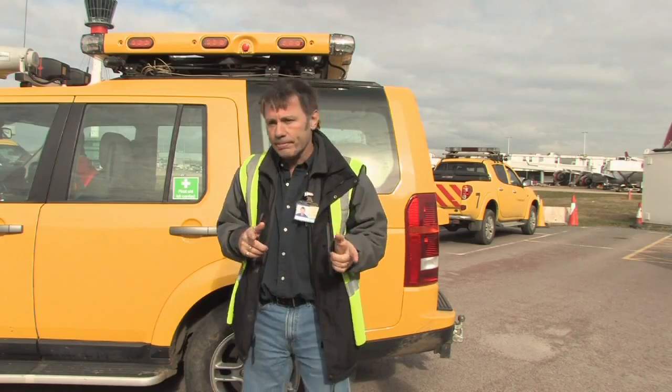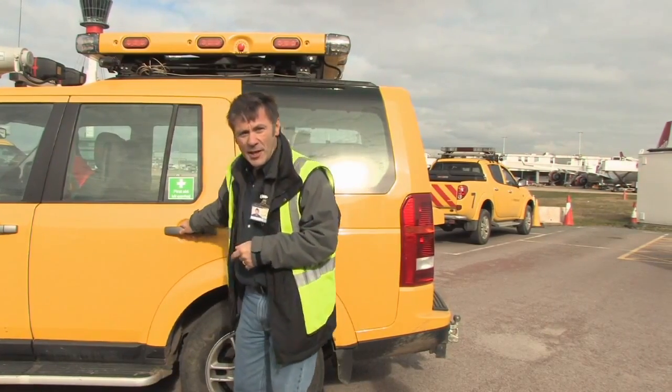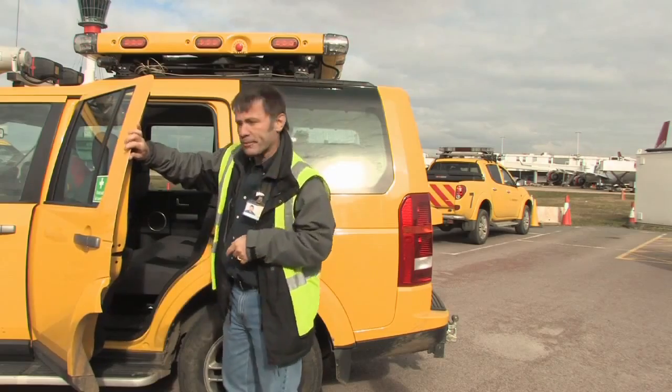Even if a loading error doesn't put the aircraft outside of its centre of gravity envelope, there's a very good chance it will put the aircraft into a situation where it's difficult to control. Good way of demonstrating this: step inside this car with me, I'll show you.